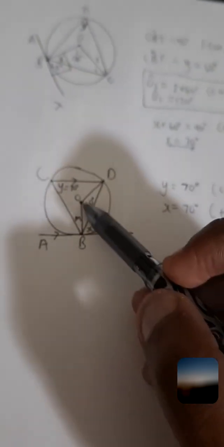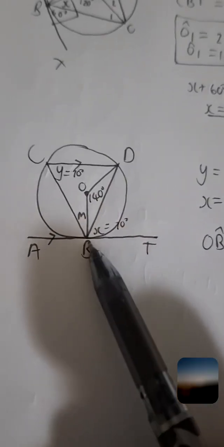Then angle OBA is equal to 90 degrees. What's the reason OBA is 90? That's the tangent perpendicular to the radius. Okay, that's fine. So we have 90 there.